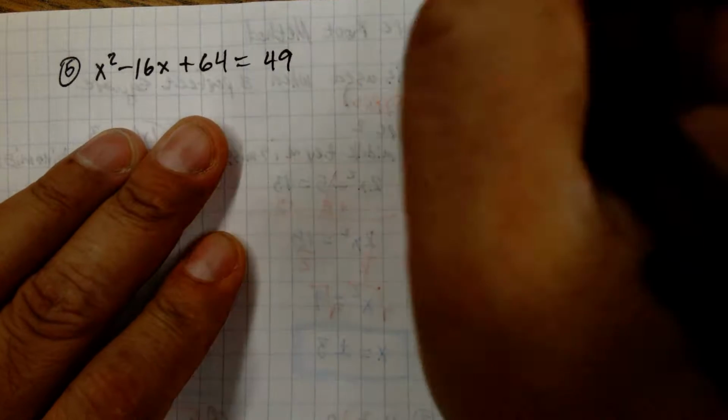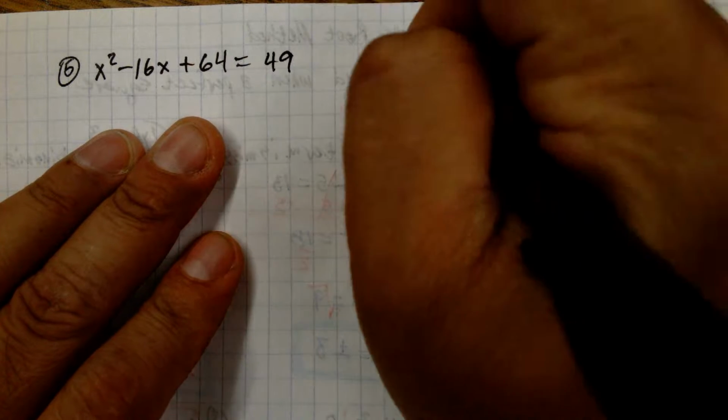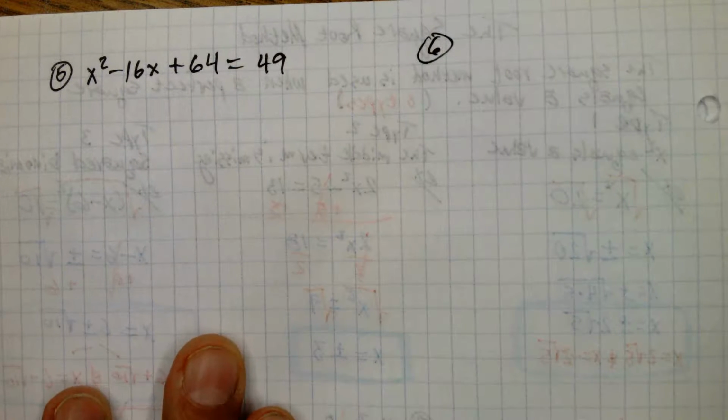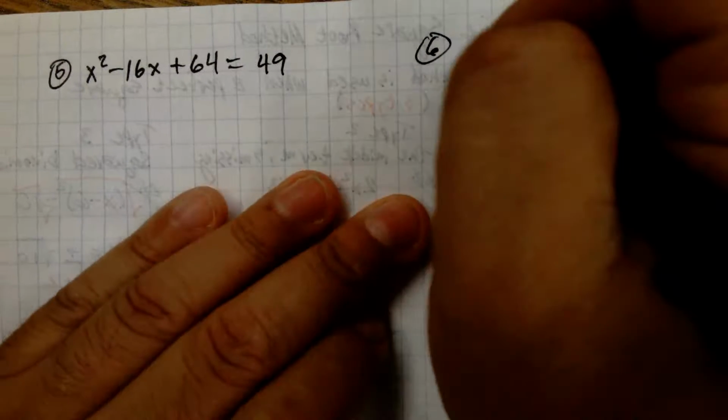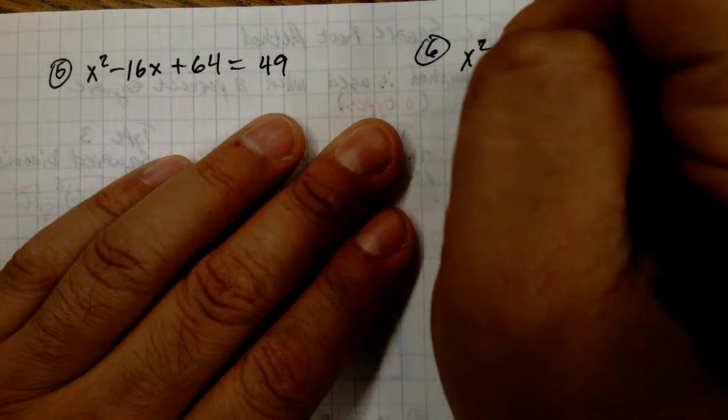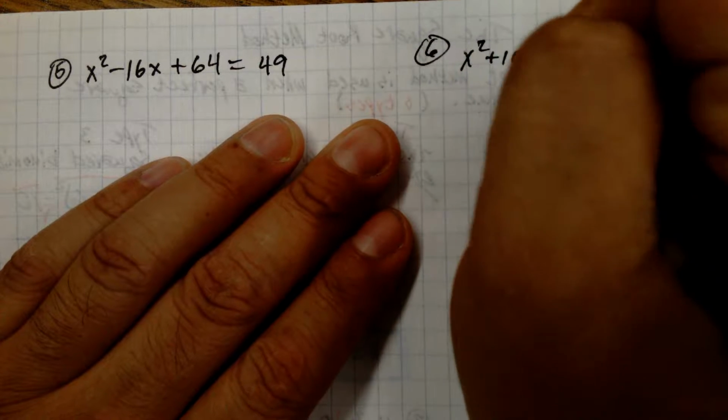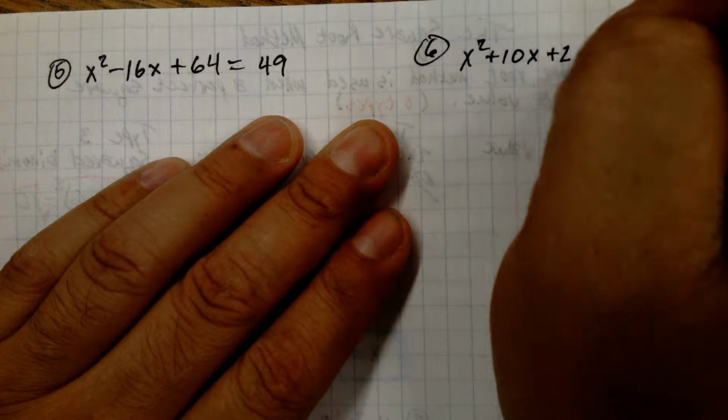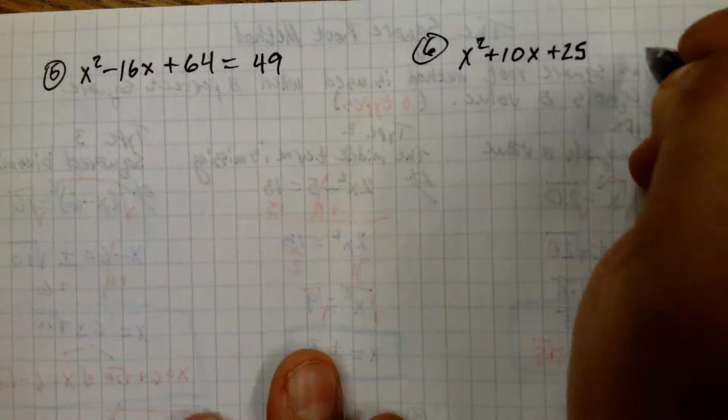X squared minus 16x plus 64 equals 49. And number 6, x squared plus 10x plus 25 equals 8.